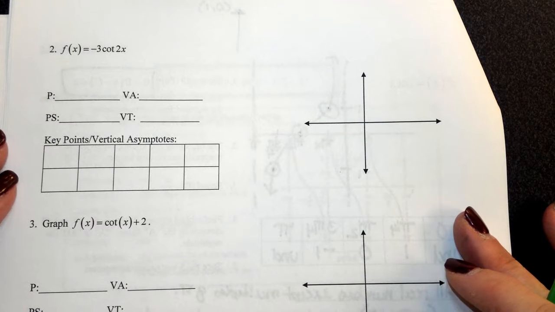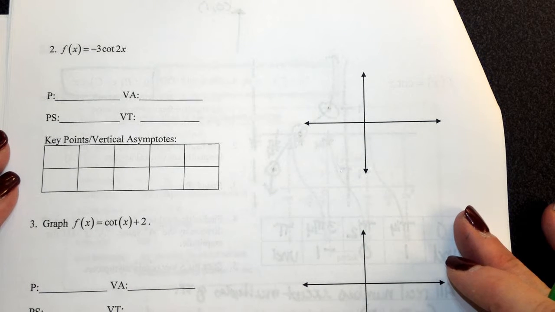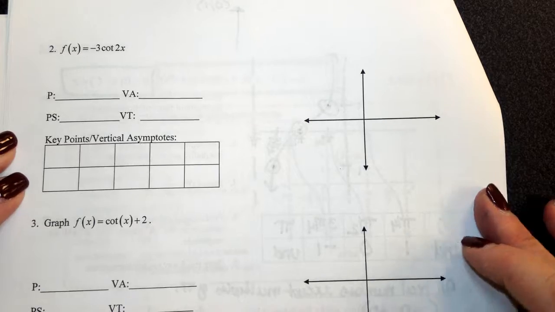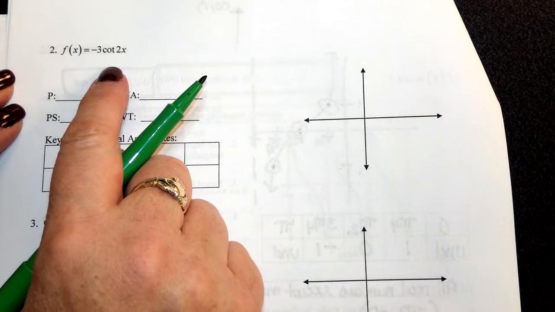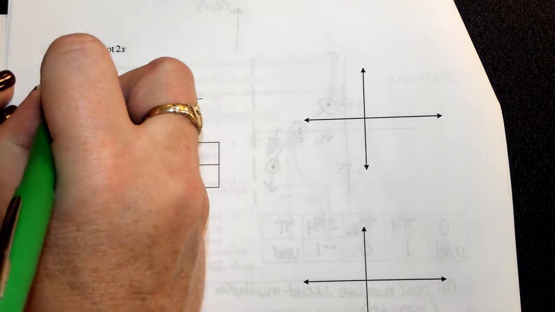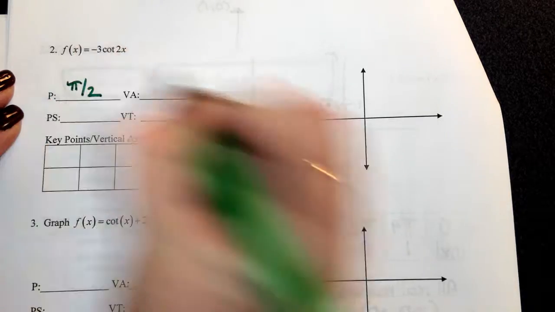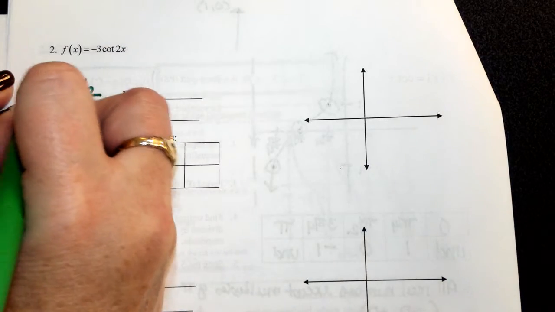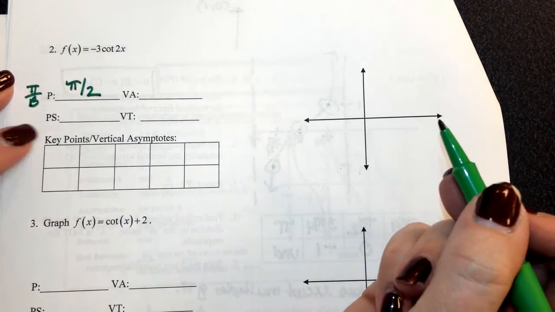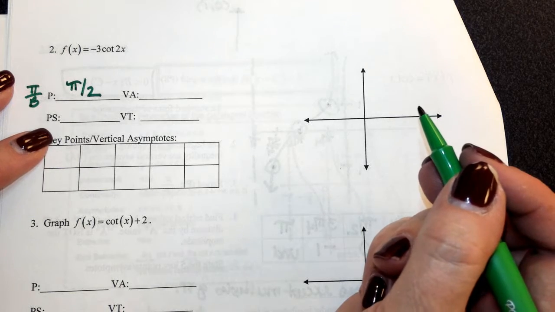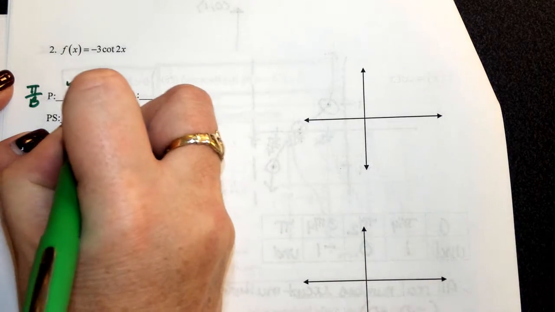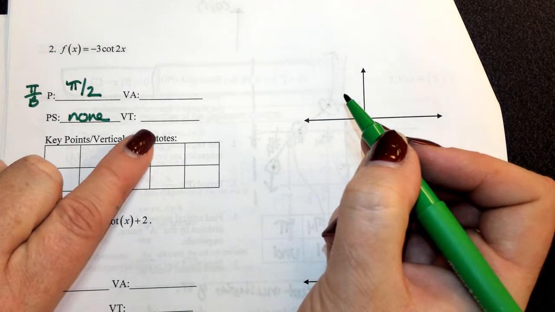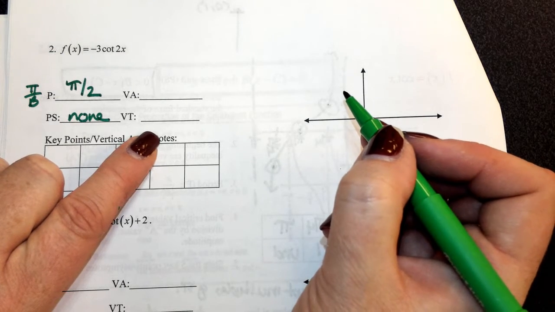So looking at number 2, what is your period going to be for number 2? Well, what's the b value in this equation? The b value is a what? 2. So the period's going to be pi over 2. Because remember, it's pi over b. Do we have a phase shift? No. Are we shifting this graph up or down? Is there a vertical shift?